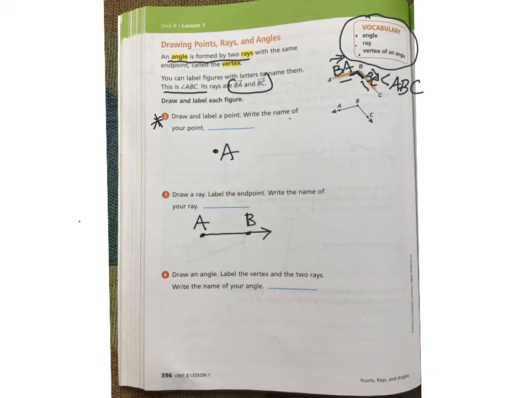And on the last one, they want you to draw an angle, kind of like they did up here. It says label the vertex and the two rays. Write the name of your angle. So you're going to make two rays together. I have my two just like they did up with the pencil. They're meeting at the same point. Put a little arrow there because these are two rays that are meeting at the same point.